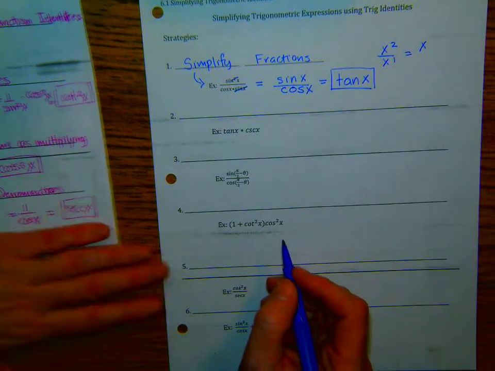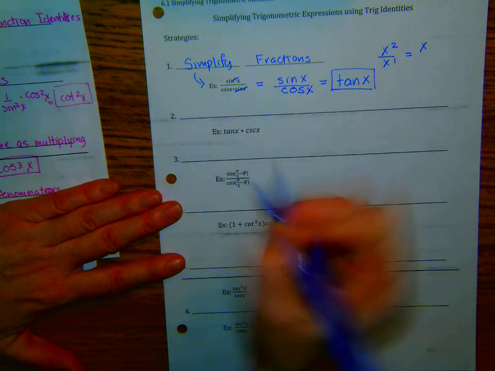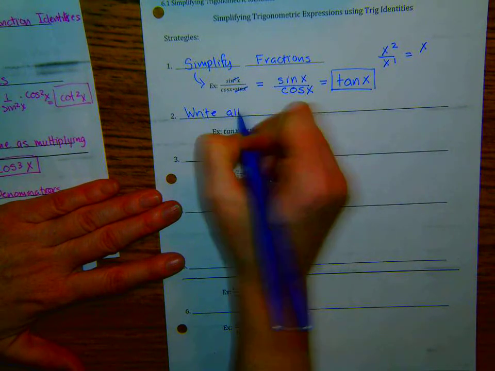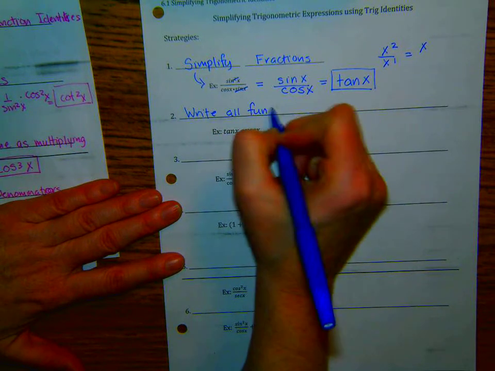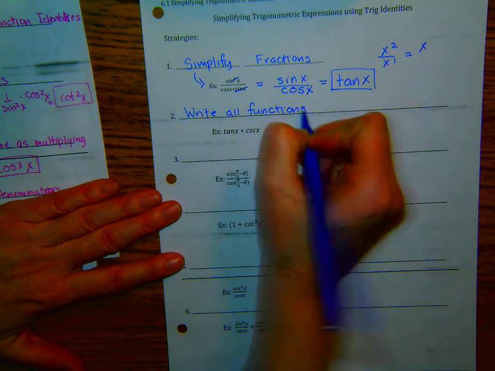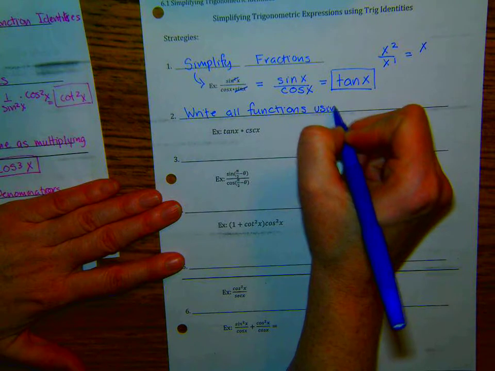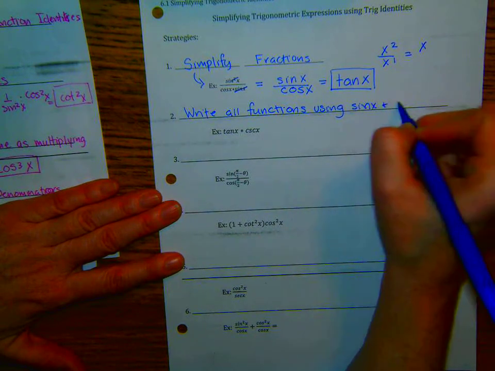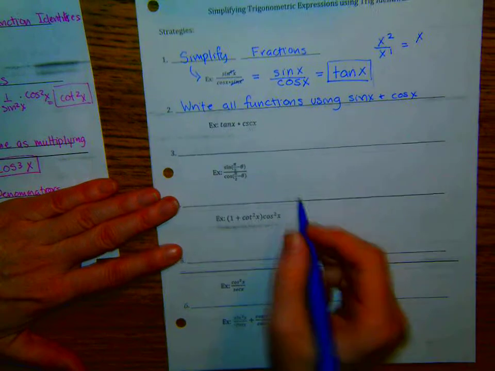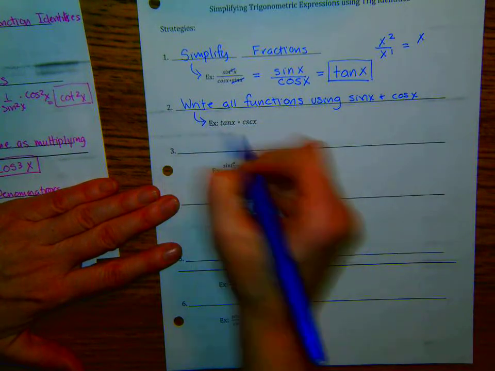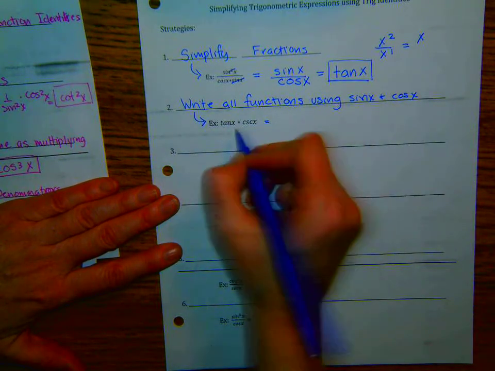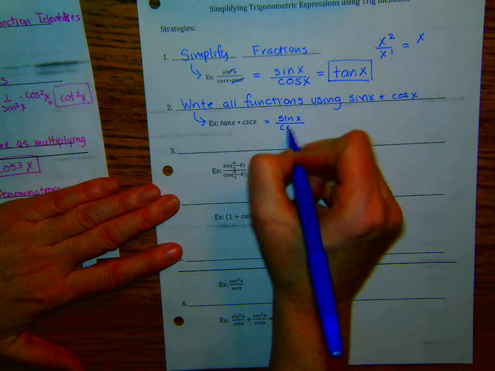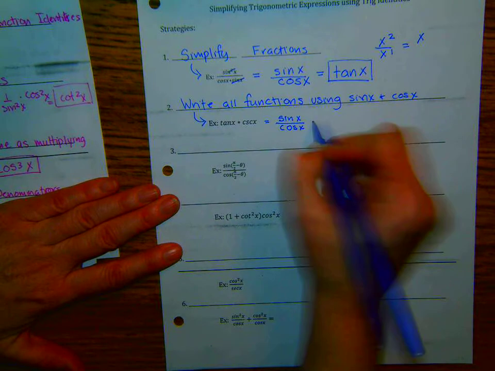The next strategy will be to write all functions using sine x and cosine of x. We have an example here. We're going to translate that from tangent of x to sine of x over cosine of x, that's the tangent, times what's cosecant?